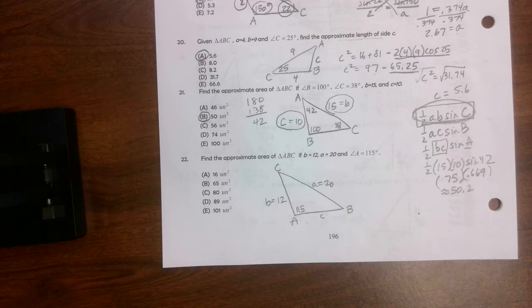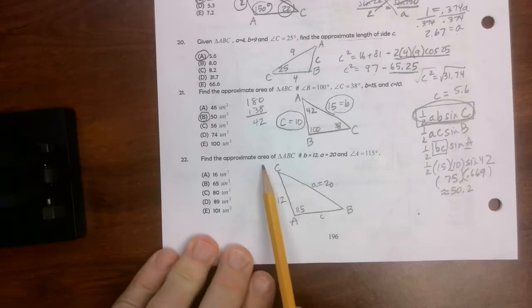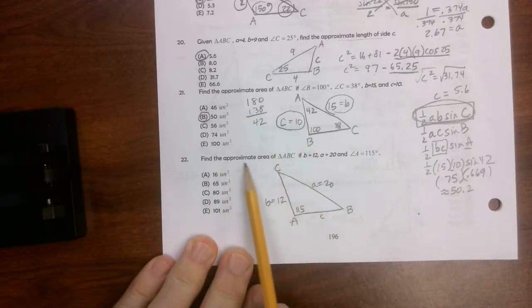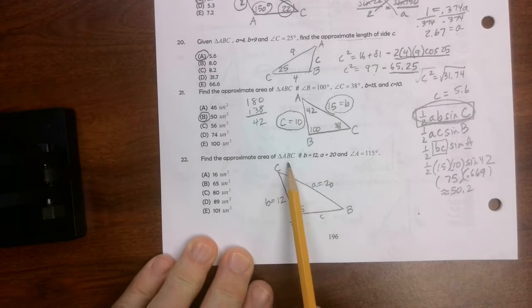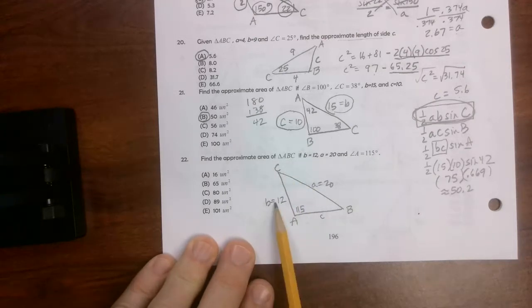Okay, so we're up to number 22 in our pre-calc review packet. This one's a little trickier than this one. It says find the approximate area of triangle ABC if side B is 12. Got all this stuff labeled right here.